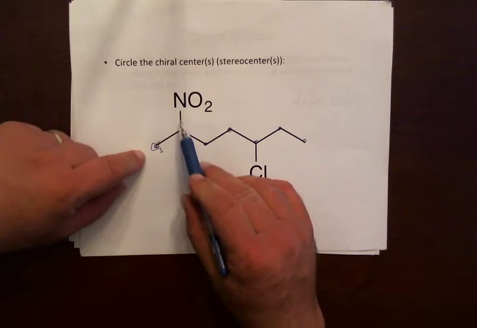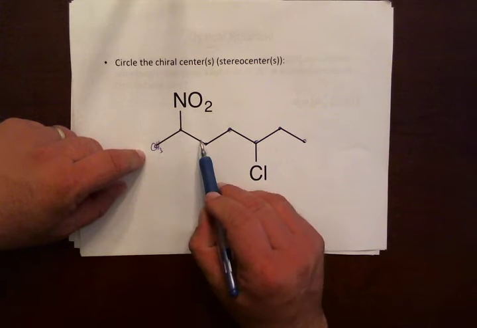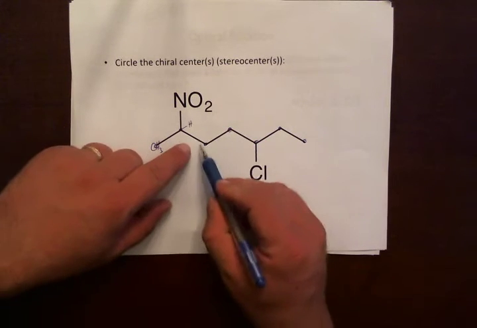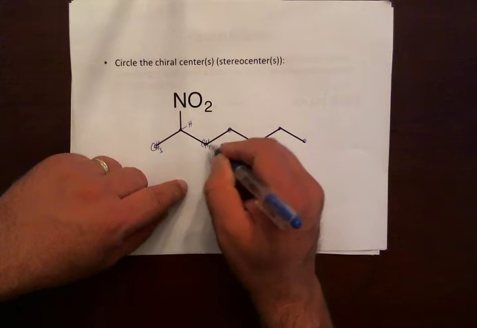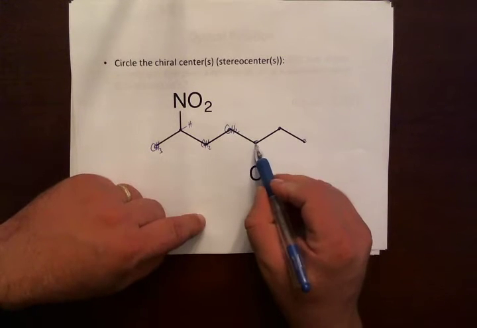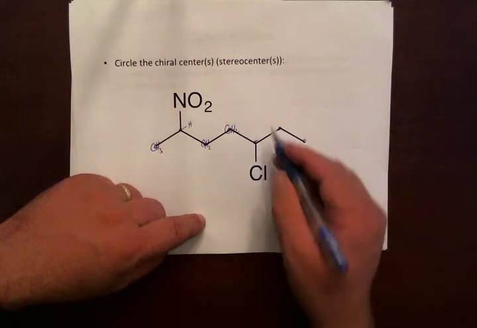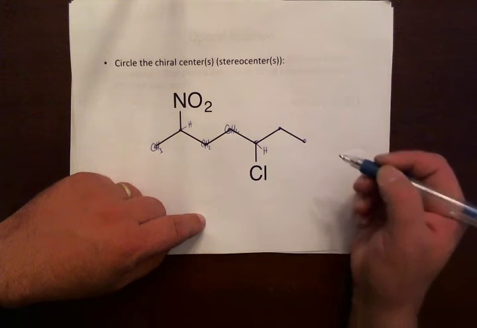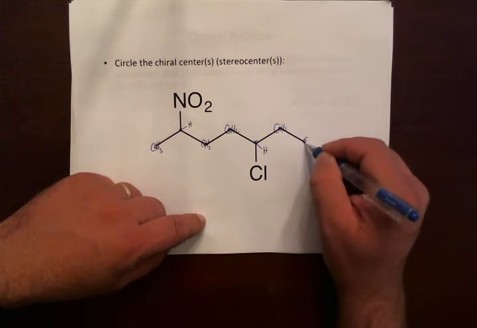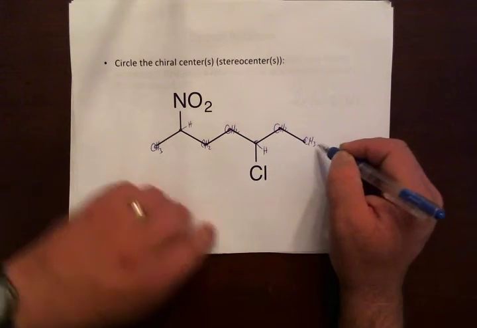For this one here, 1, 2, 3 bonds are shown, so that means one of these is a hydrogen. Here, 2 bonds are shown, so it has 2 hydrogens on it. Same thing here. This one here, 1, 2, 3 bonds are shown, so that means the 4th one is a hydrogen. Here, 2 bonds are shown, so it's a CH2. 1 bond is shown, coming off from that dot, so it's a CH3.